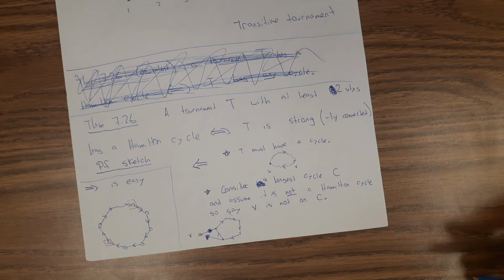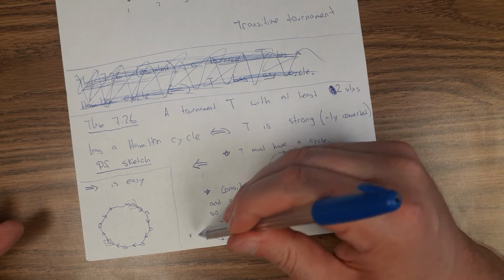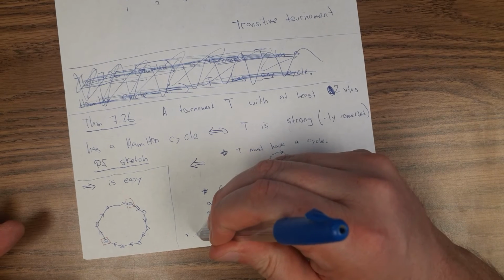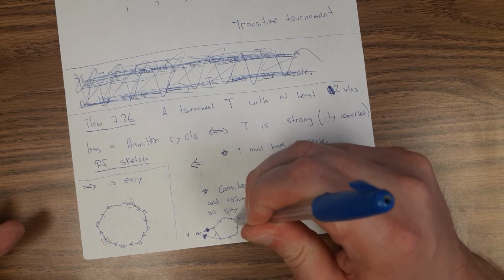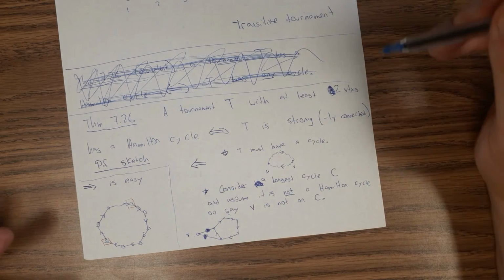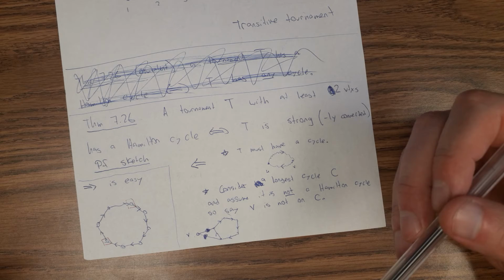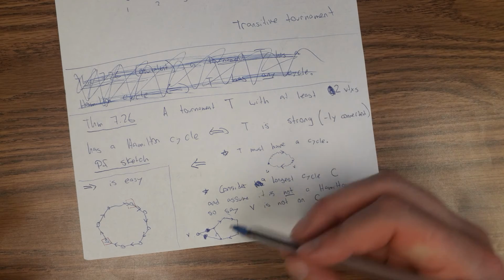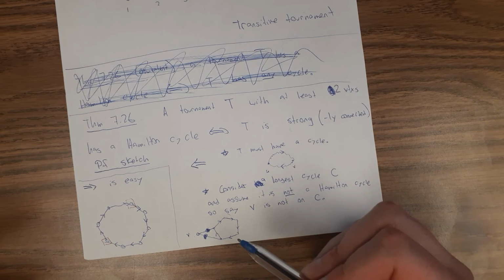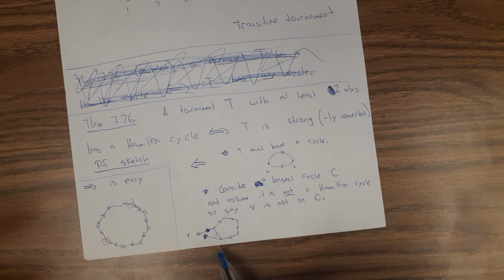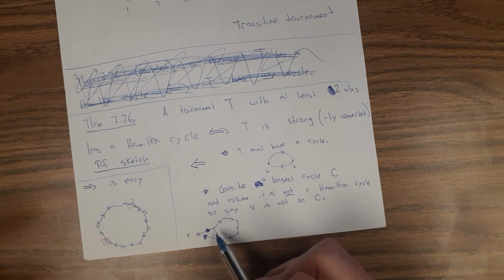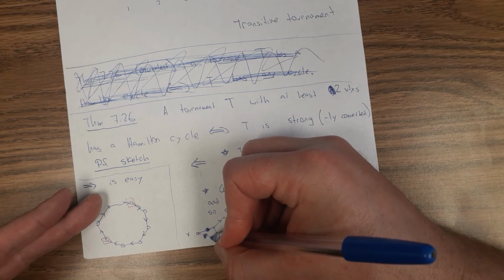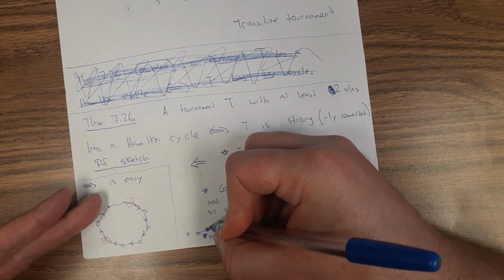And then if you think about it, once some of these vertices have edges from V to them, and other vertices have edges from them to V, from that point it's easy enough to see that you have to have two vertices on the cycle that are consecutive, such that one goes out to V and the other one comes in from V. In other words, sorry, I crossed this off, but I'm going to draw it back.